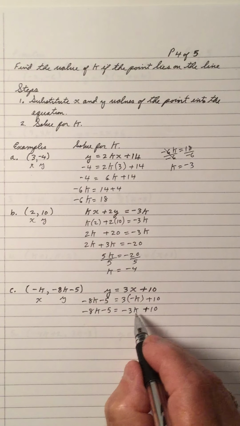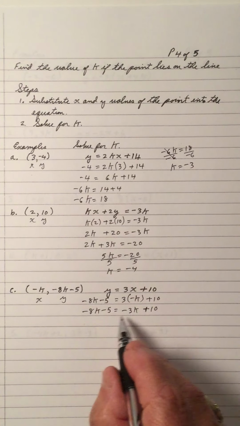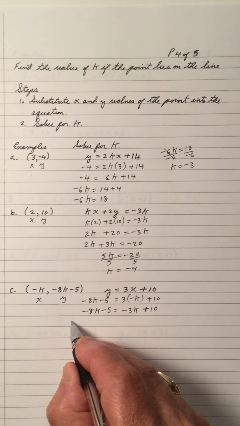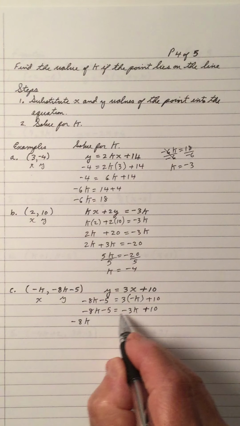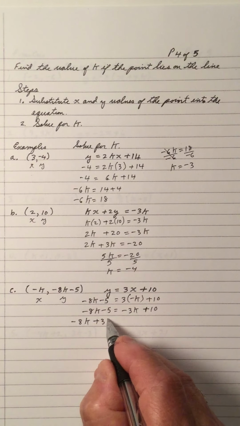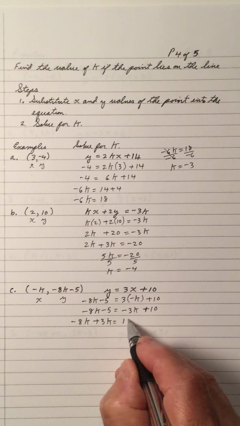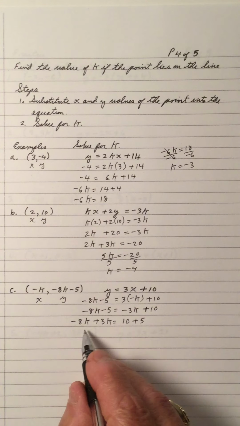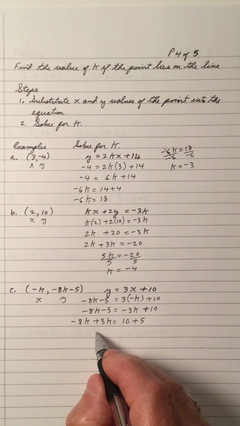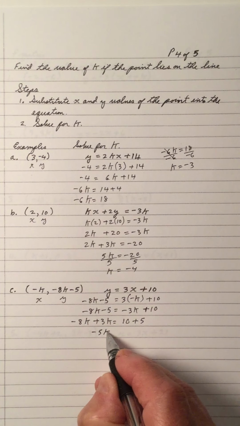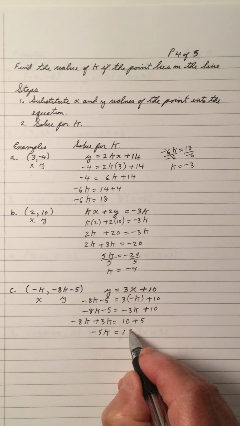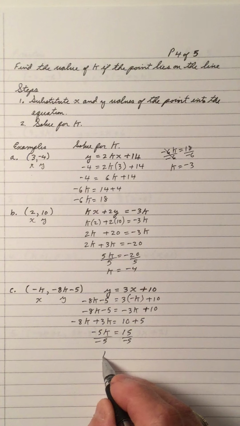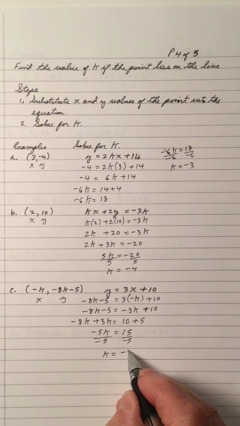We multiply. We cannot add these together because they're not like terms. But all the k's go to the left side, so 8k plus 3k equals 10 minus 5, which becomes a plus 5. Now we add up the k's, like terms. We get negative 5k equals 15, and we divide each side by negative 5. So k equals negative 3.